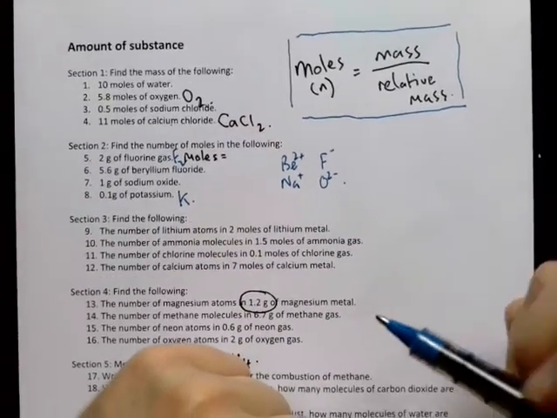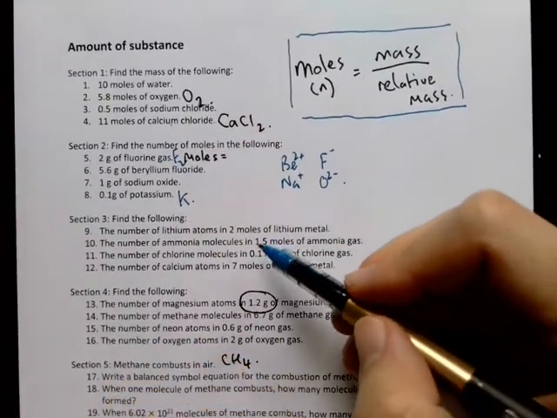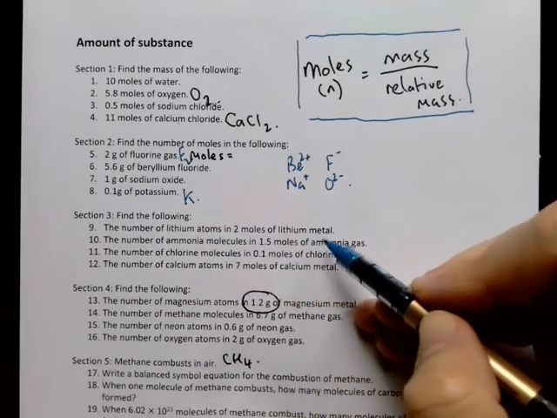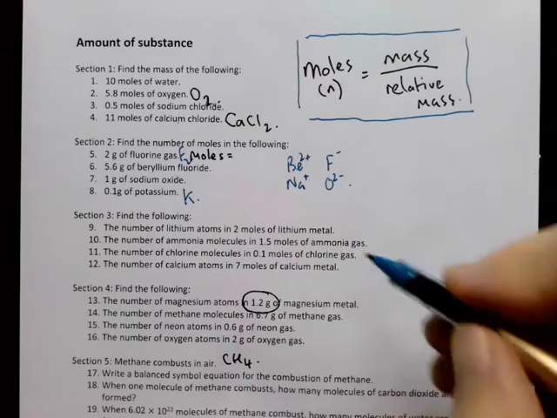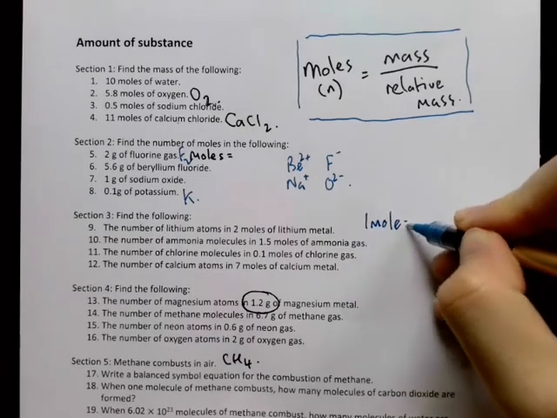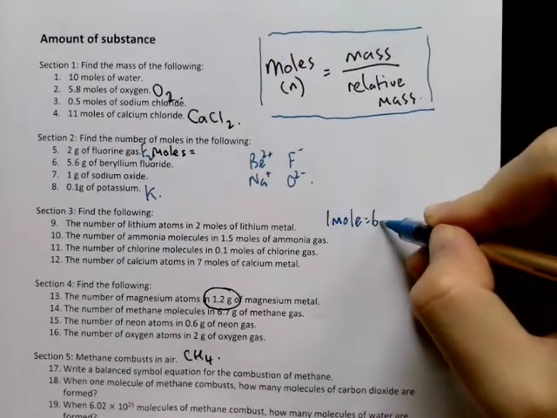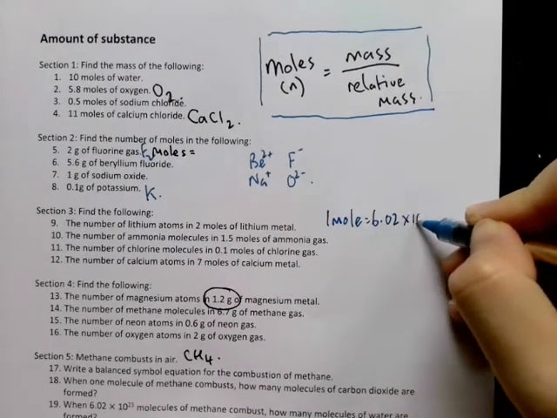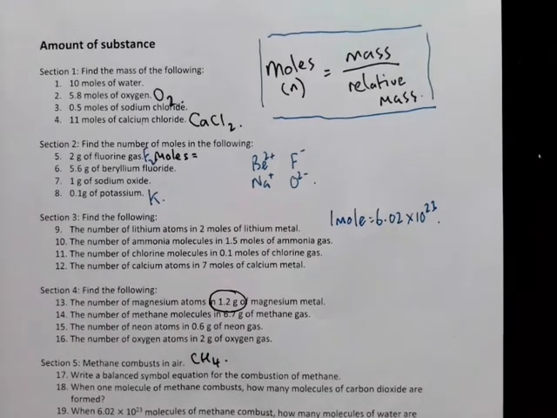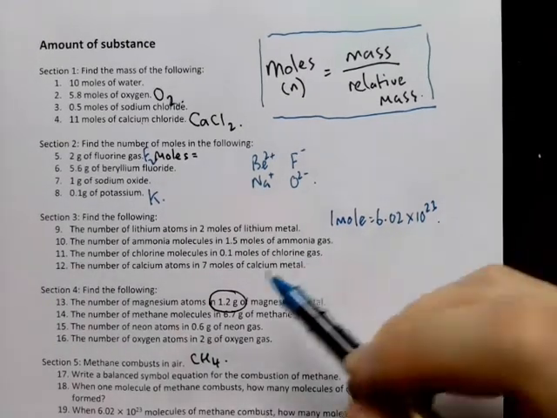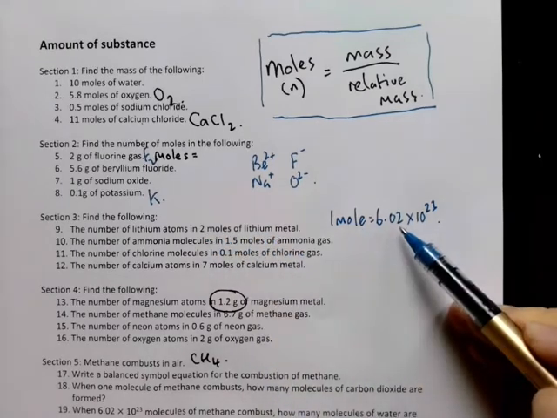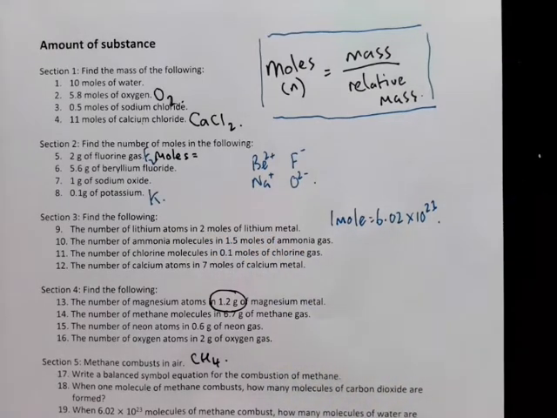Okay, and then this is where it starts to get tricky. So find the number of lithium atoms in 2 moles of lithium metal. Here the relationship you need to know is that 1 mole equals 6.02 times 10 to the 23. Just like 1 dozen equals 12, 1 mole equals this number. So if I have 2 moles of lithium metal, I know that in 1 mole I've got this many. So in 2 moles, how many will I have?